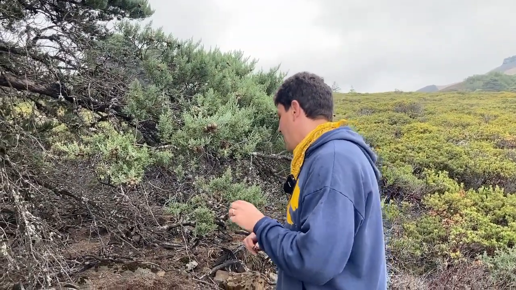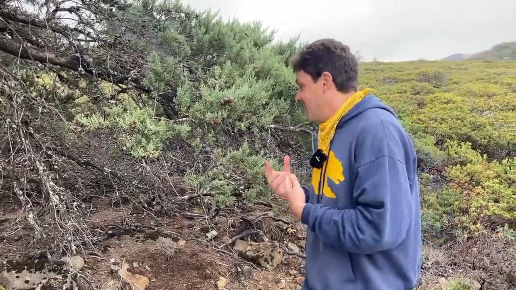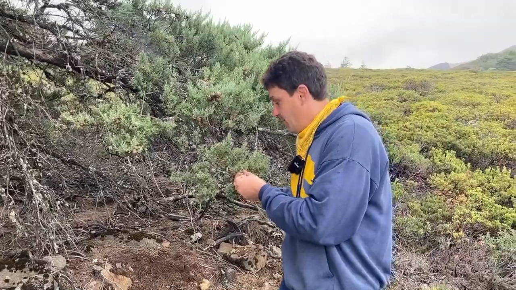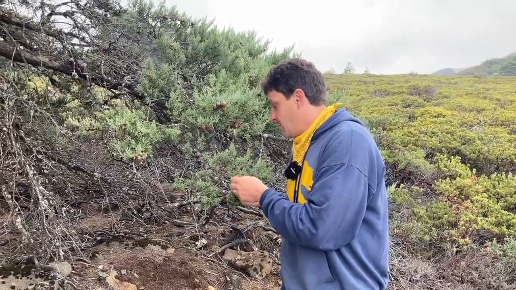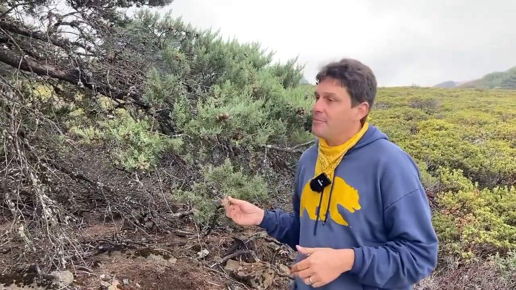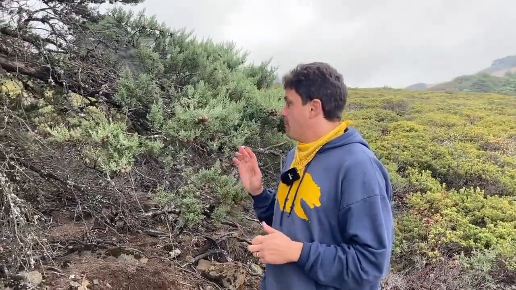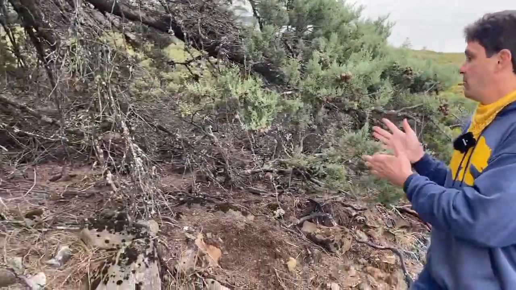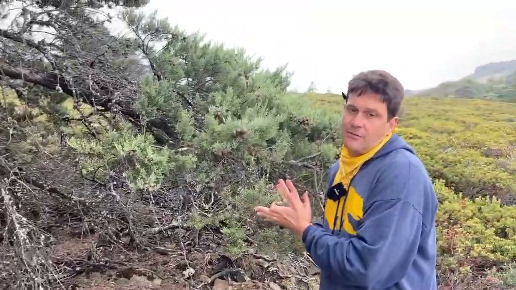And then they don't have anything particularly diagnostic. If you read in the book, there's probably something about whether there are glandular dots on the scales. I've never found that to be particularly satisfying to look at in the field. But I will tell you that the foliage can vary in color.